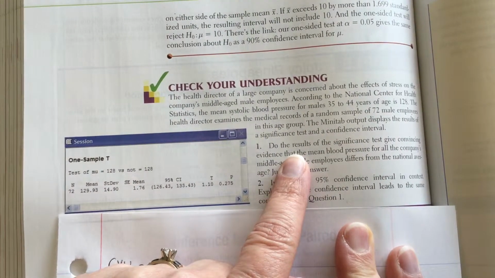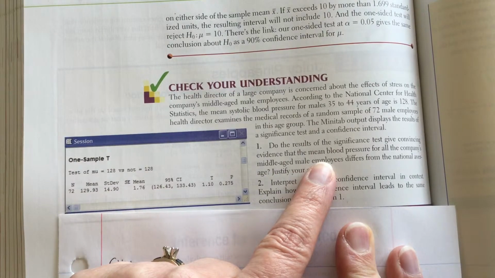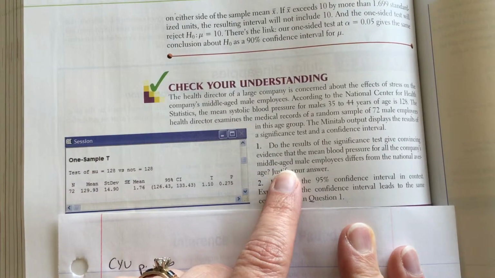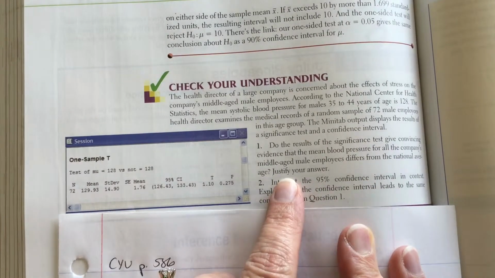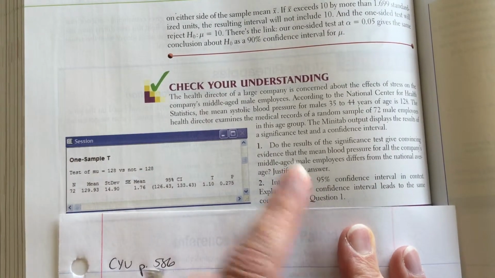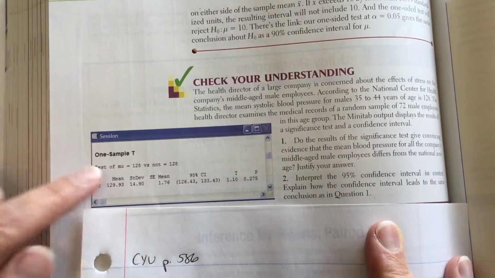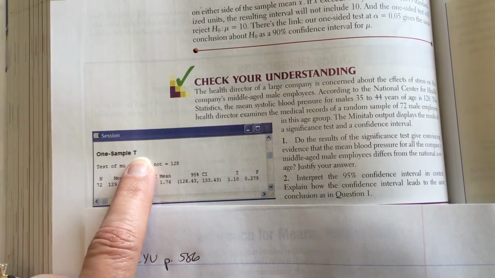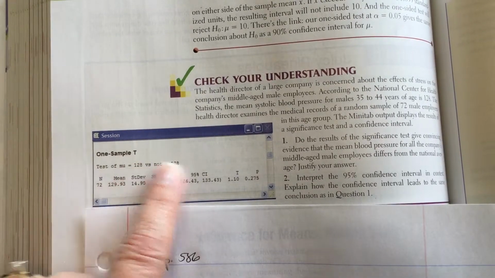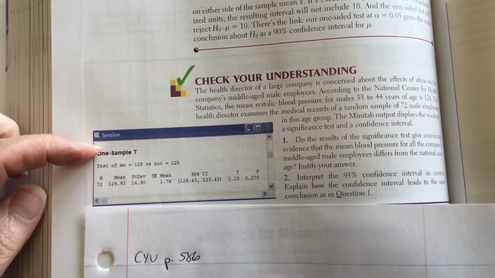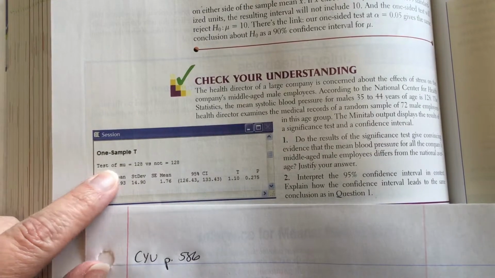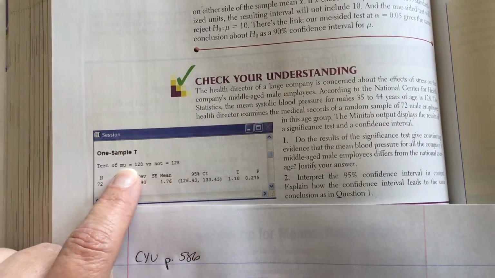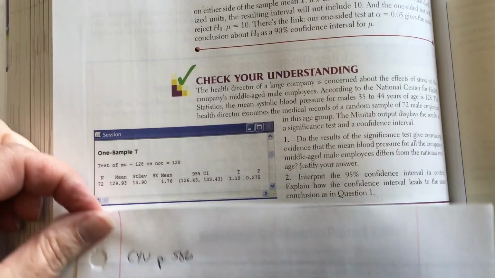So let's see if the results of the significance test give convincing evidence that the mean blood pressure for all the company's middle-aged males differs from the national average. Okay, and then we'll interpret the confidence interval. All right, so what does all this really mean? It's a one-sample t. It doesn't say test or interval because it is a test and an interval. So it's a one-sample t test and interval. So a test of mu equaling 128 versus not equaling 128. So those are my hypotheses.